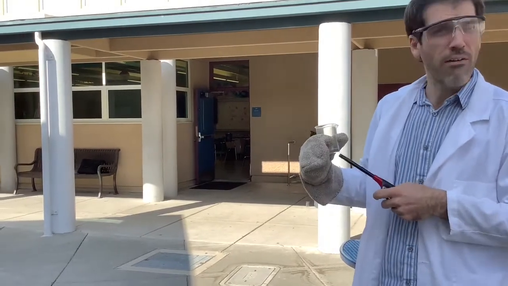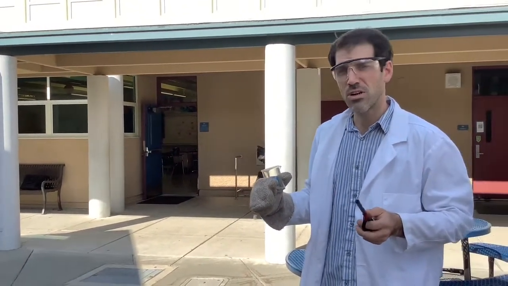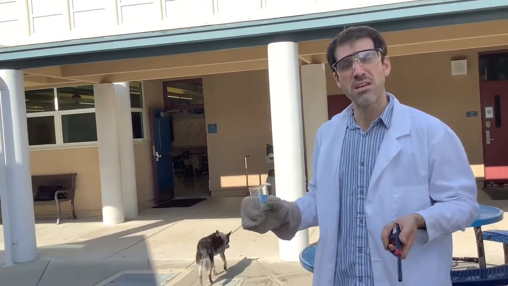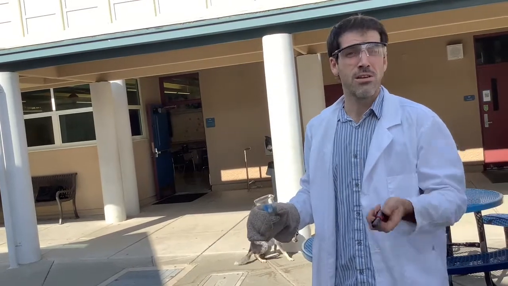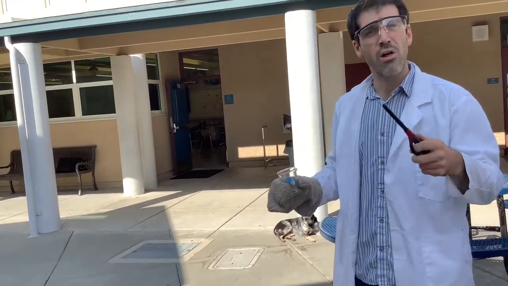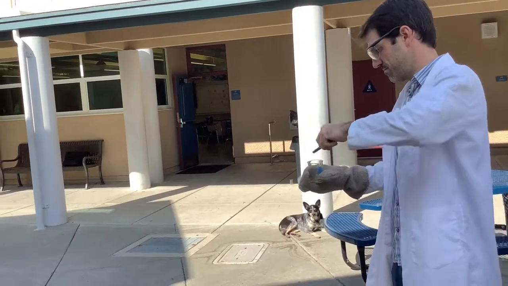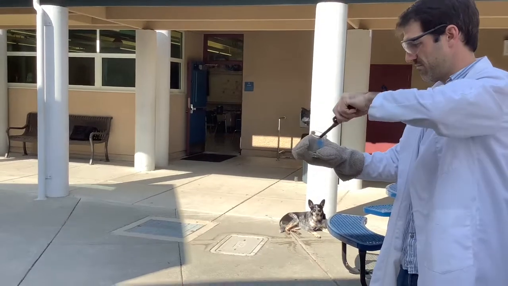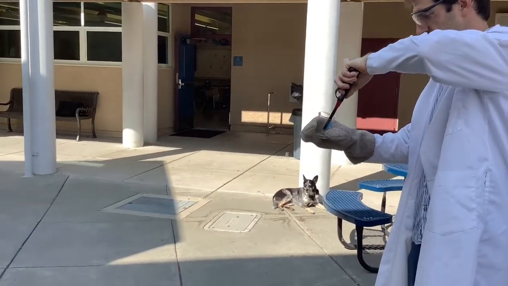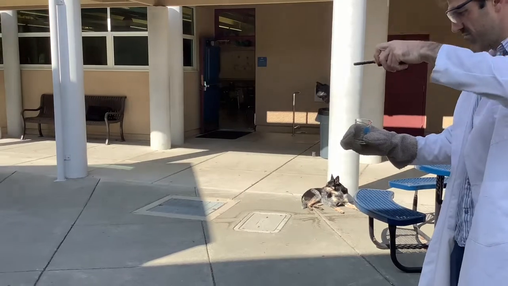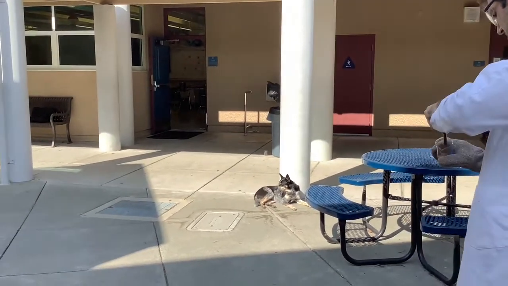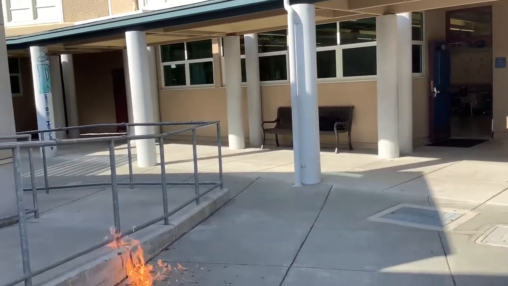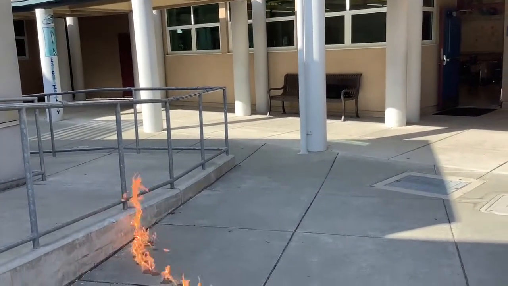So, right now I've got a chemical that I used in my previous demonstration that I can't put down the sink. So what is one safe way that I can dispose of this? Well, I can actually burn it off. So you guys are in for a special treat today while I get rid of this. Okay. Again, don't try that at home, kids.